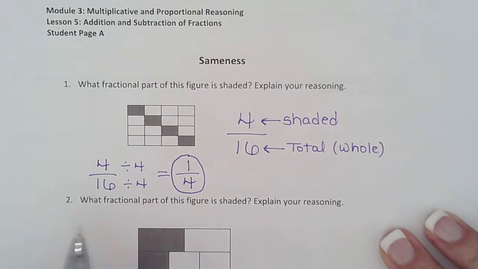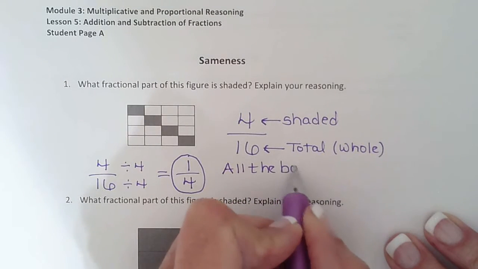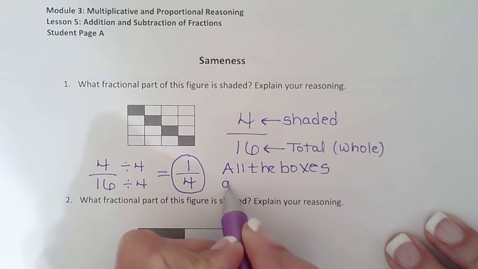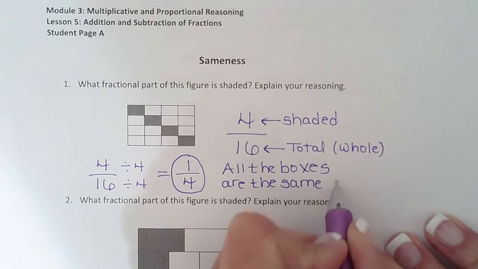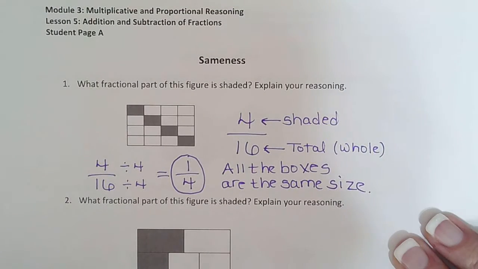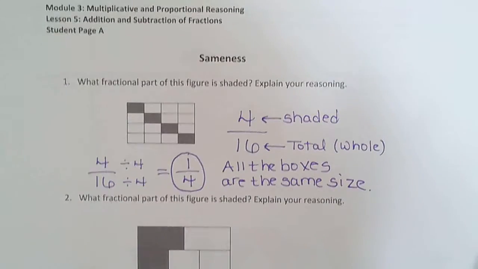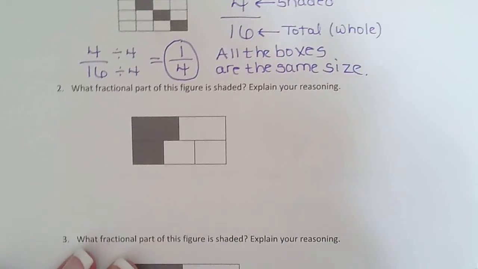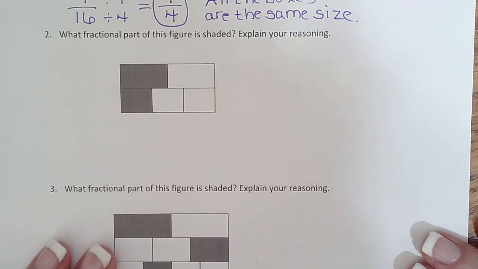Why are we allowed to do that? Because all the boxes are the same size. So this is back from Module 2 as well. It's just now in a box format instead of a long line like they were in Module 2. But this lesson is going to introduce us to different types of problems. Now the boxes aren't all the same size. So we need a new tactic, and addition and subtraction of fractions is going to work for us.